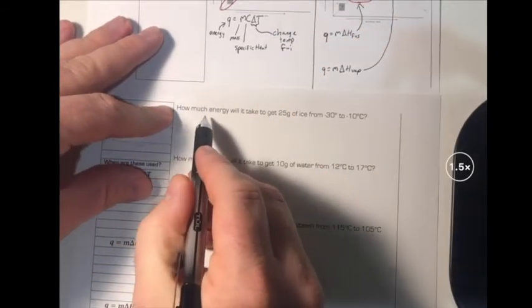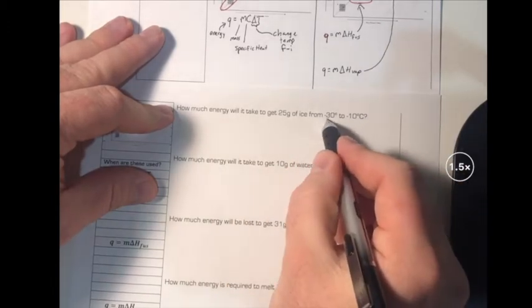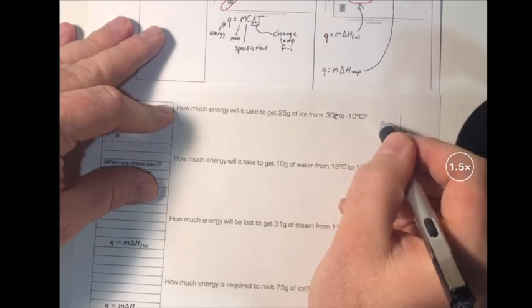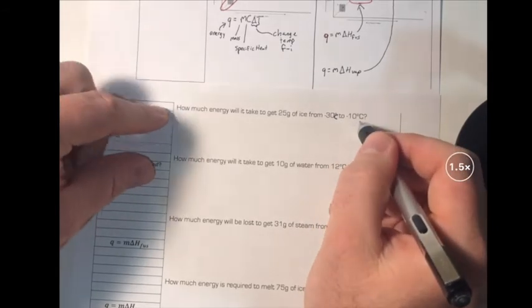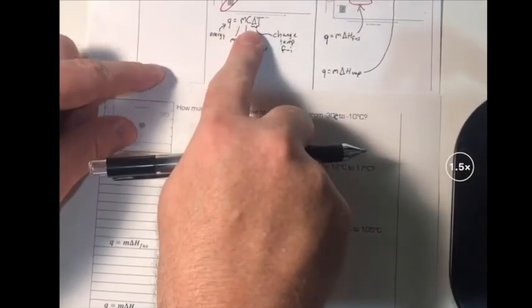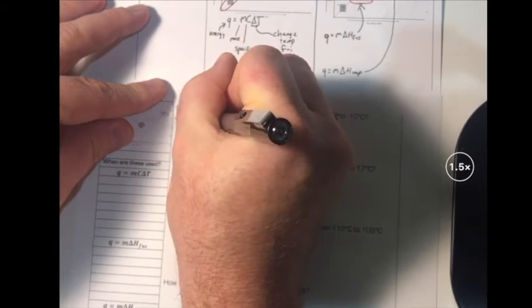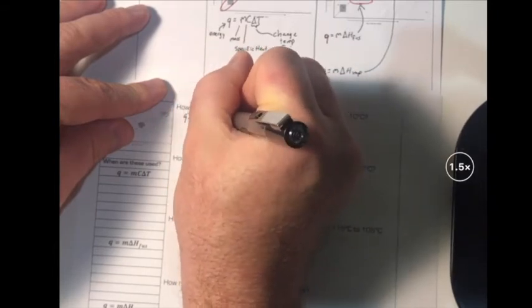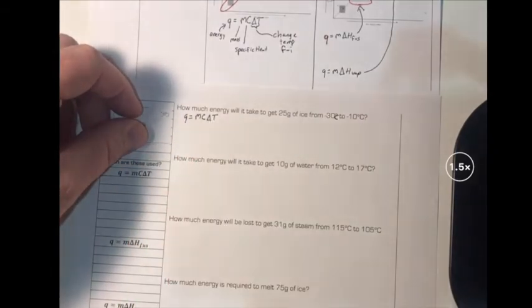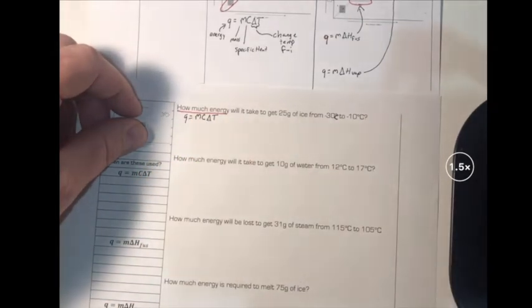First one is, how much energy will it take to get 25 kilograms of ice from negative 30 degrees Celsius to negative 10 degrees Celsius? So it's a change in temperature. We're taking ice, so we're going to use this formula right here: Q equals m times specific heat times delta T. We're trying to find how much energy. This is what we're looking for.